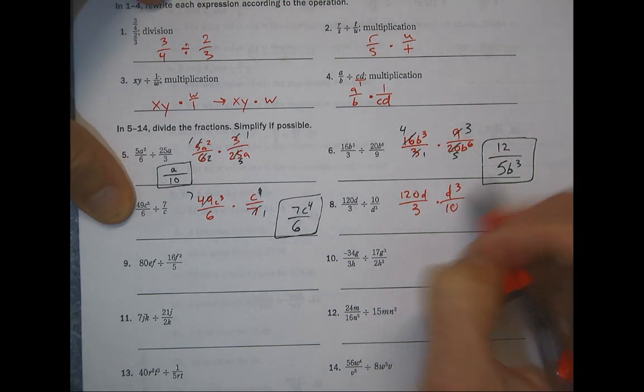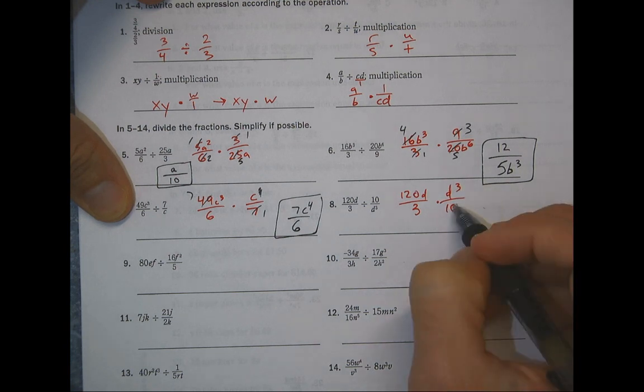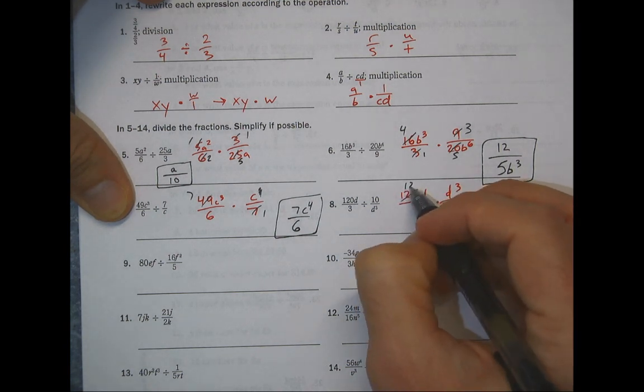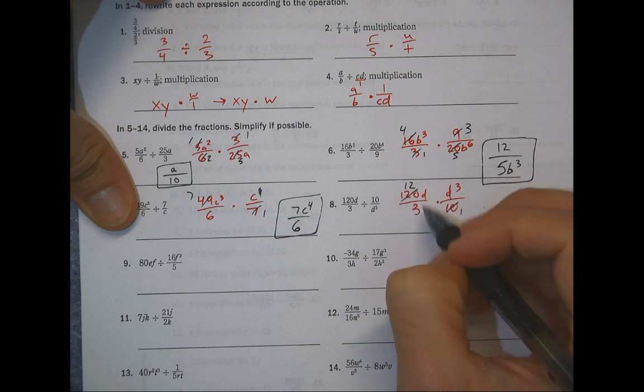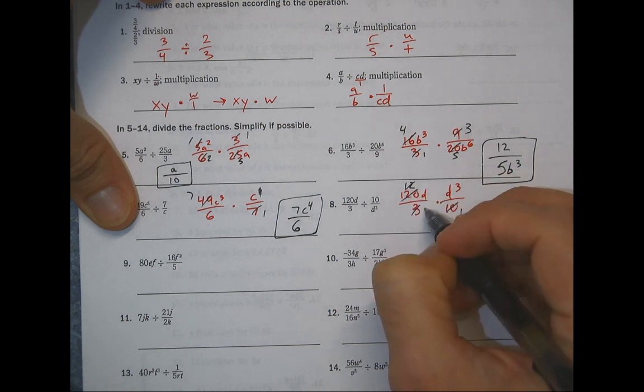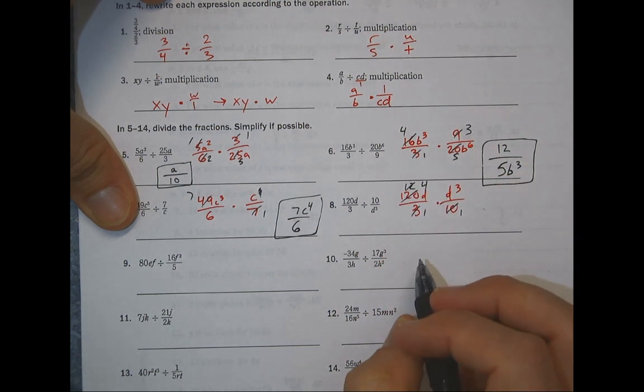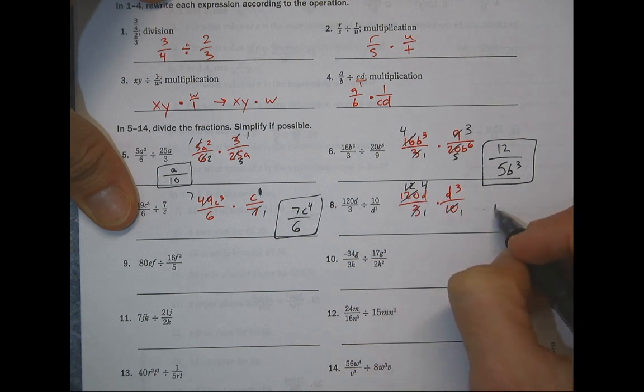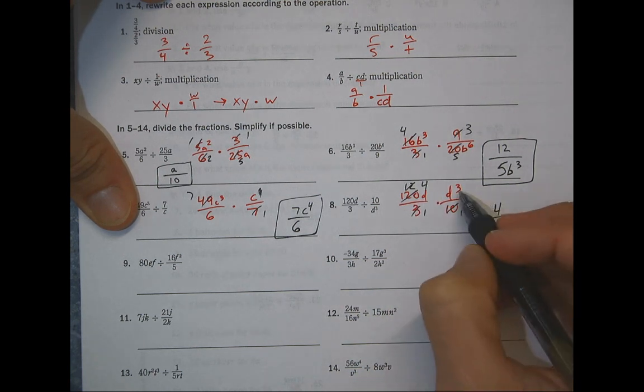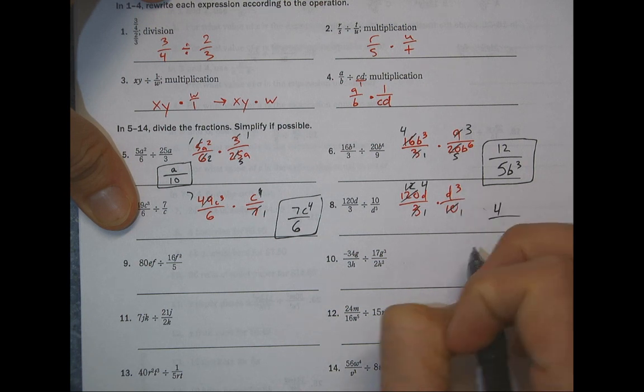Okay, we can cancel here by 10. So 1, and this is 12. And now I can cancel my 12 and my 3 by 3. So this is 1 and 4. 1's on the bottom, 4's on the top. And there's nothing to cancel these d's, so they're just going to stay there.